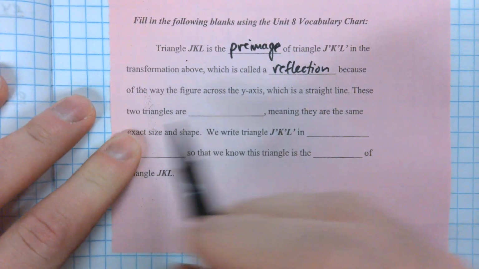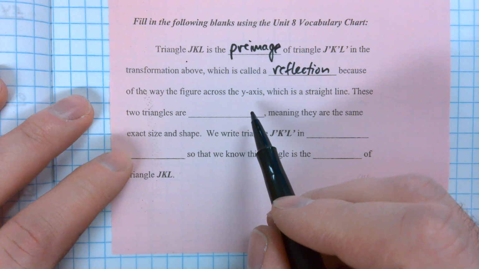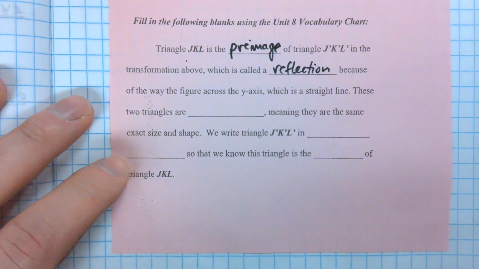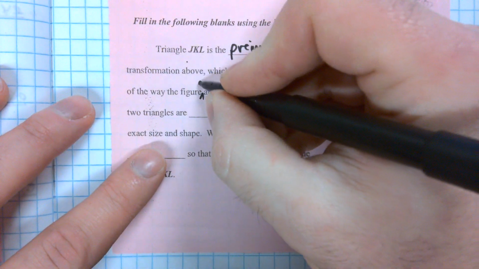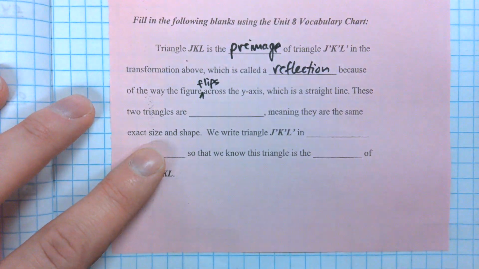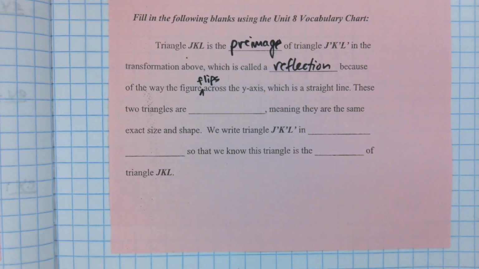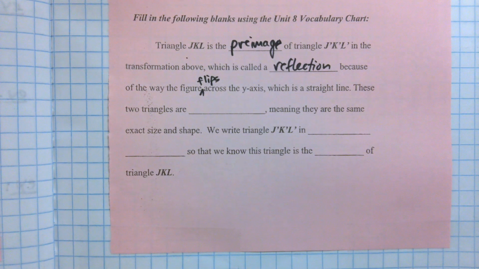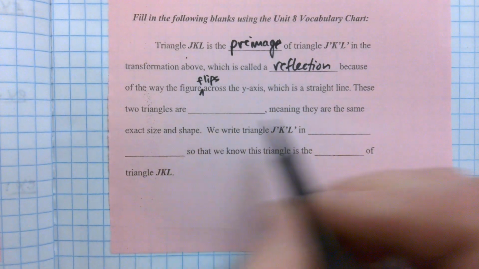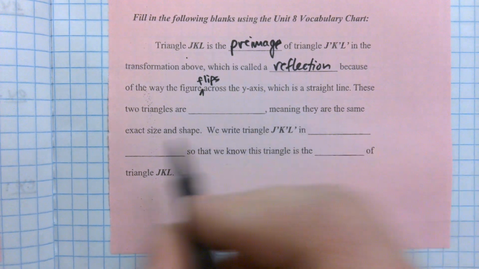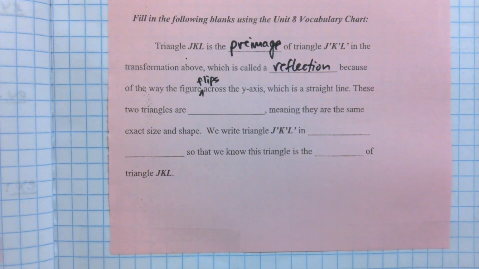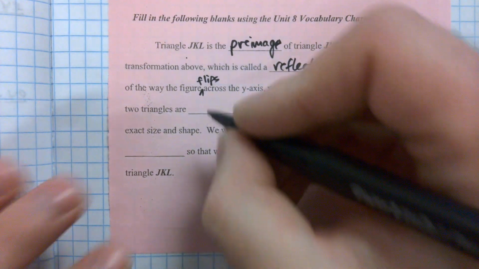Which is called a reflection because of the way the figure flips across the y-axis, which is a straight line. These two triangles are blank, Tina. Image? Close. Let's read on. They're blank, meaning they're the same exact size and shape. Breeza? Congruent. There we go.